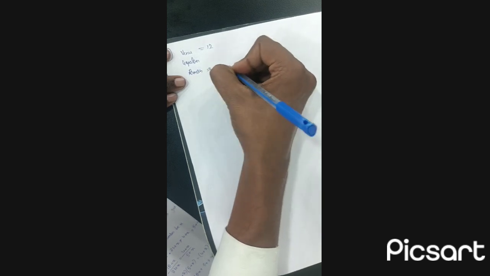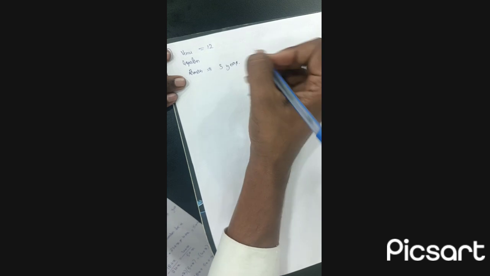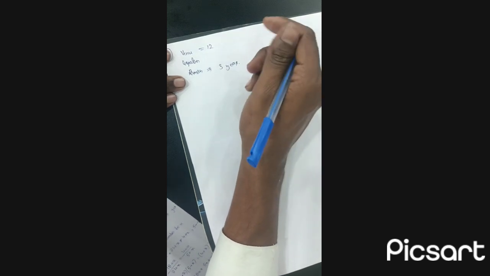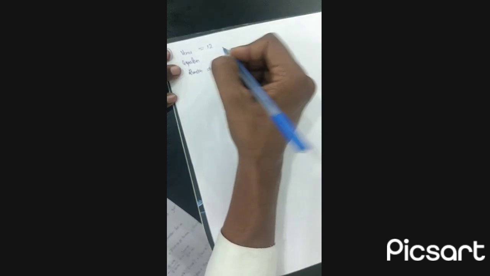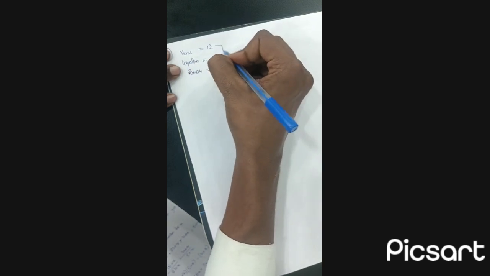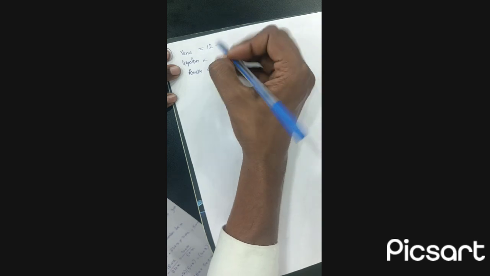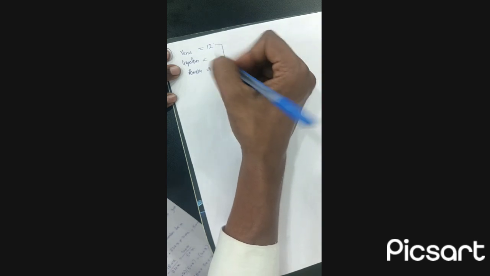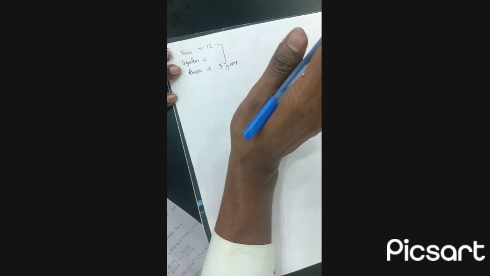It says the age of Gopalan is the mean proportional between them. Getting this point?